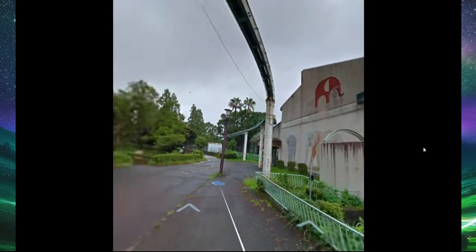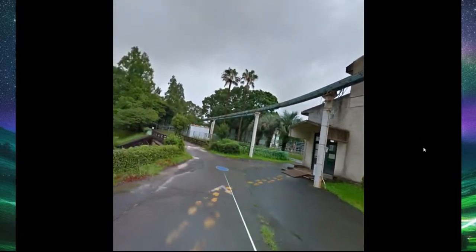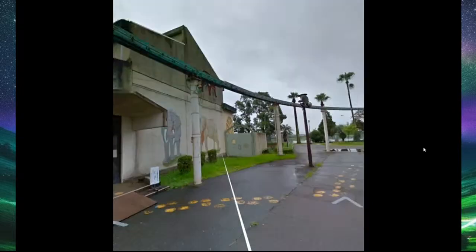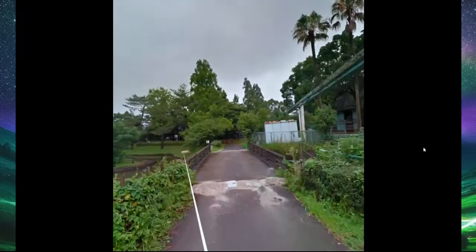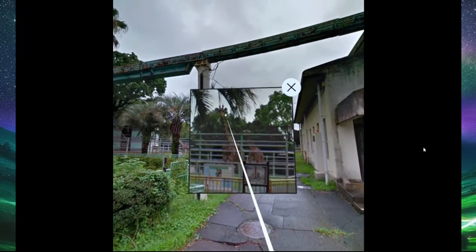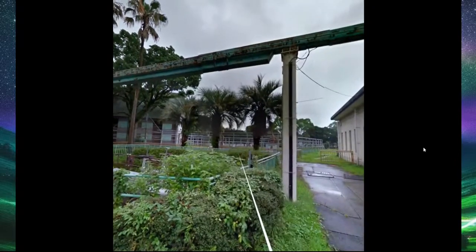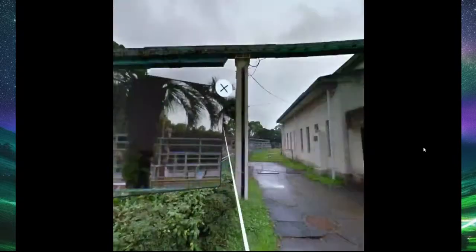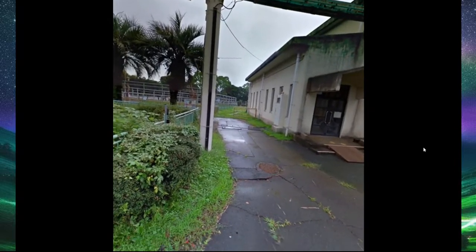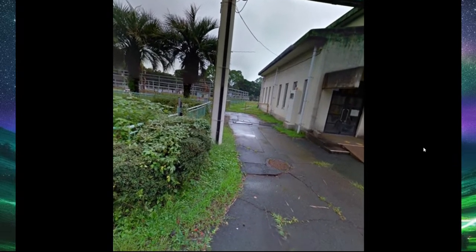Ooh, the elephants. Wow, that's somebody's artwork. Oh, wait. I don't think it's abandoned. Hold on. Because there's giraffes right there, and those are not fake. Look at them. Those are actual giraffes. Oh, yeah, and they're looking at the camera. Look at them looking past the thing. Wait, what? This definitely looks abandoned. I am not understanding that.